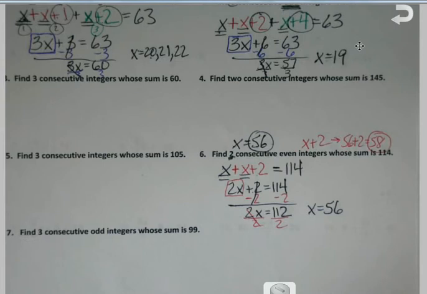Let's see. I'm thinking one more might be appropriate here. Which one should we do? You tell me. Whichever one's the hardest. Well, I see a lot of them that say 3 consecutive or 3 odd or 3 even, so they're all the same to me.